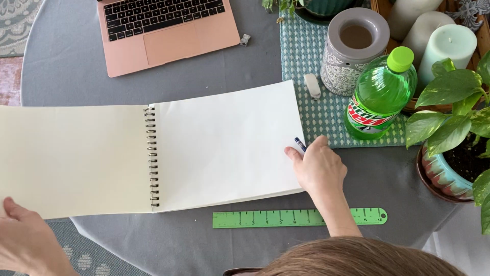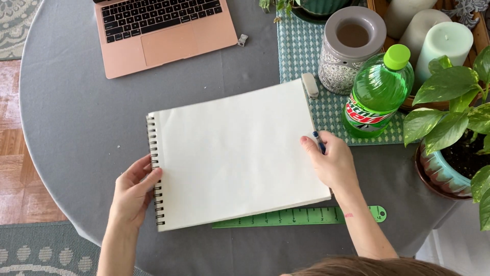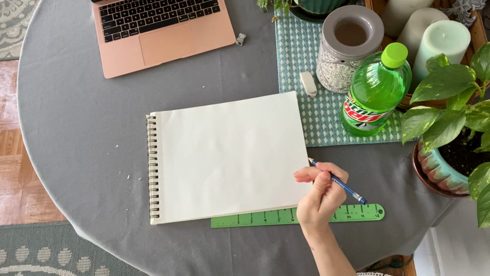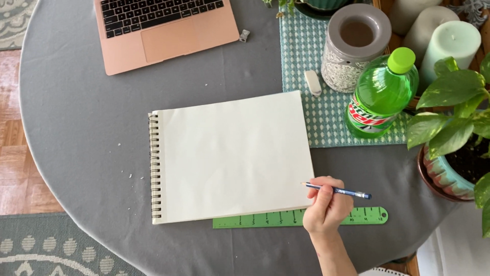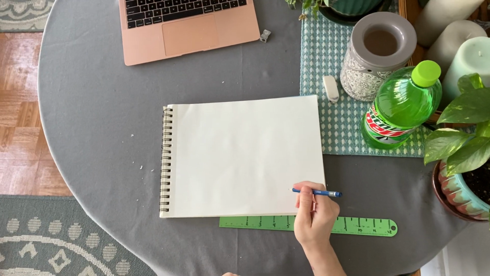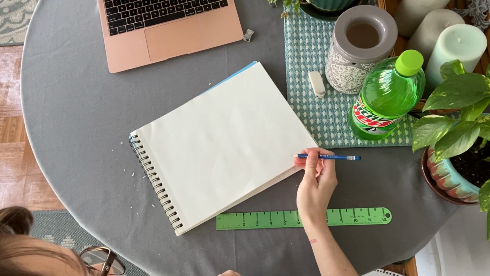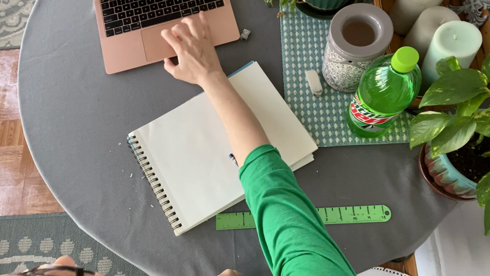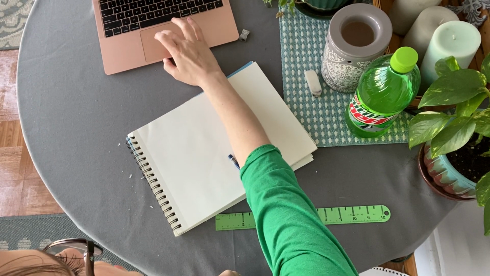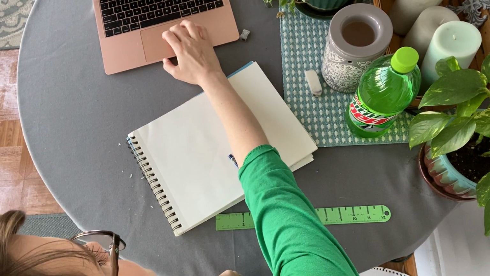So let's go to a new page. We're going to be going Bob Ross style here and create different kinds of landscapes. Let me look at one of our examples that we have up on Schoology for just a second.